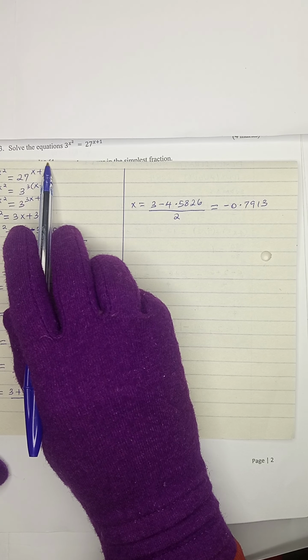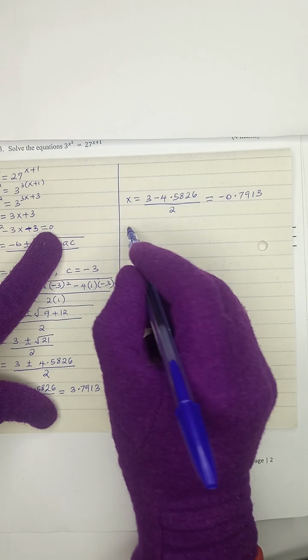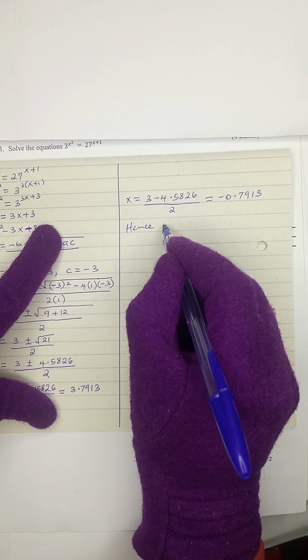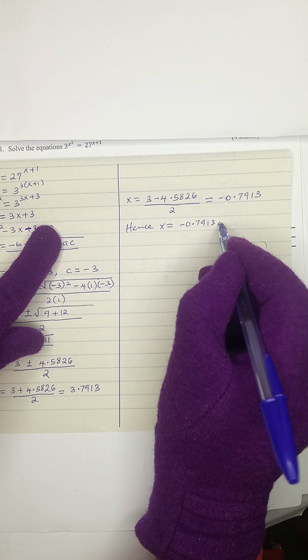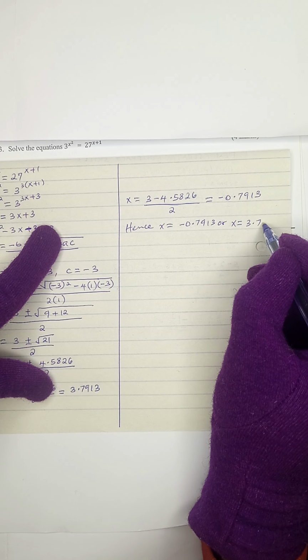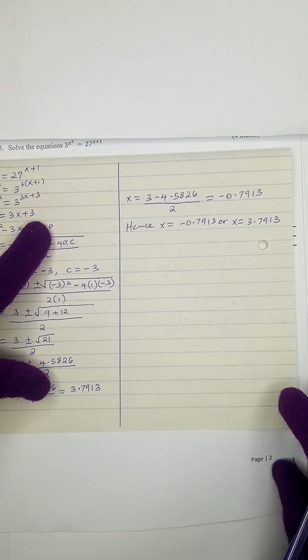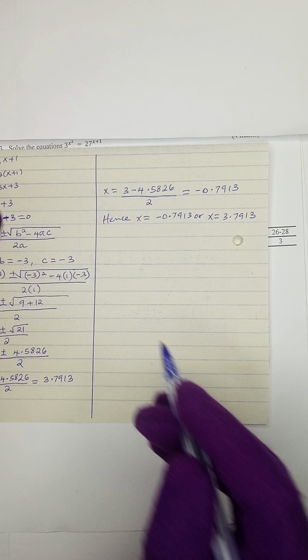Then look at the conditions of the question. We were not asked to give a number of decimal places or any condition. So you say hence x is equals to negative 0.7913, or x is also equals to 3.7913.